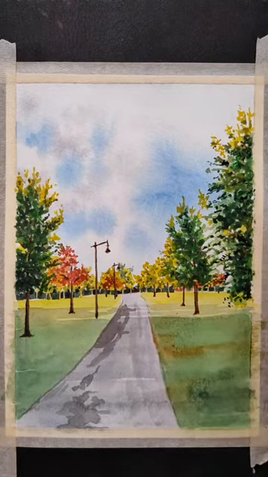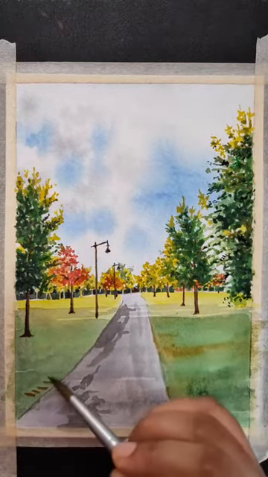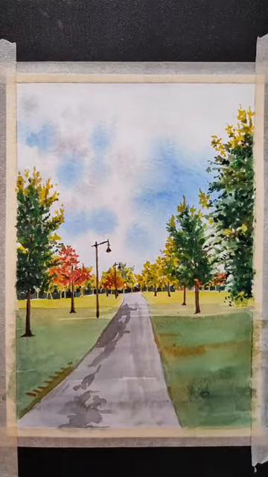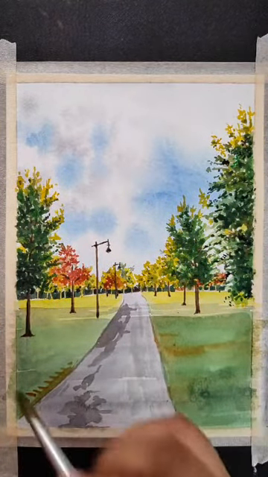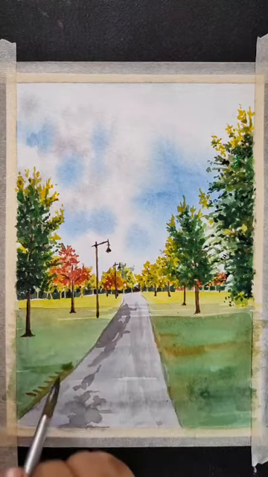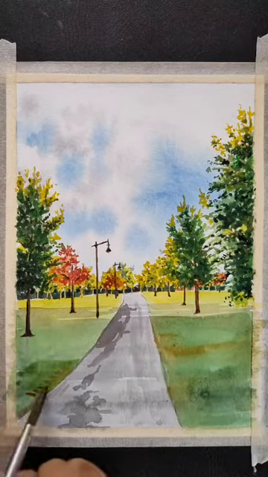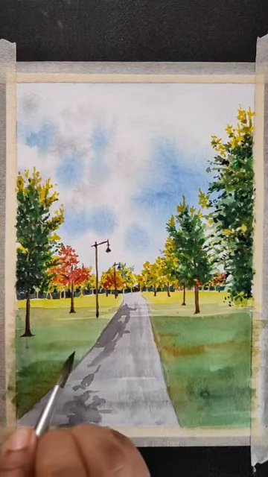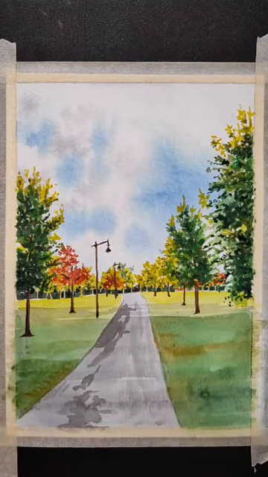A little bit of yellow ochre here at the edges. You will notice, but immediately followed by green. That also brings in that shadow that I could not bring in too well.